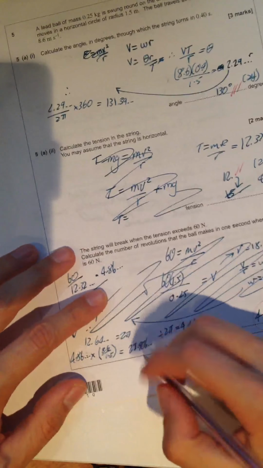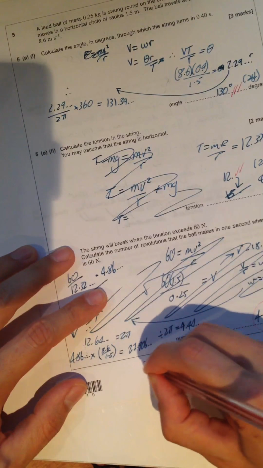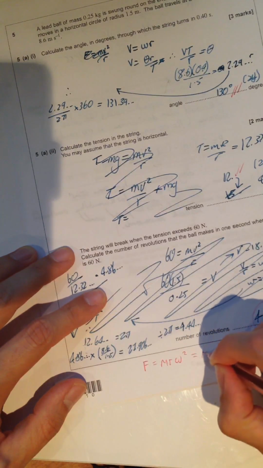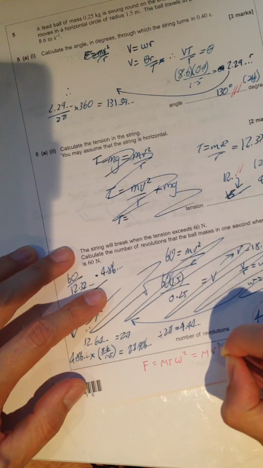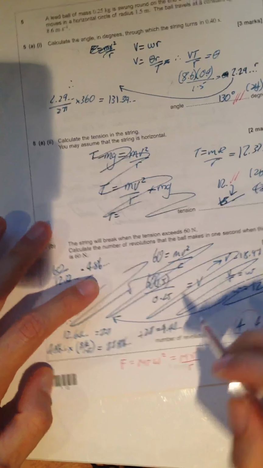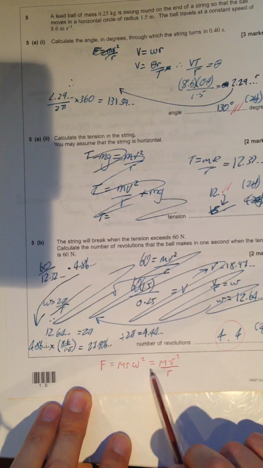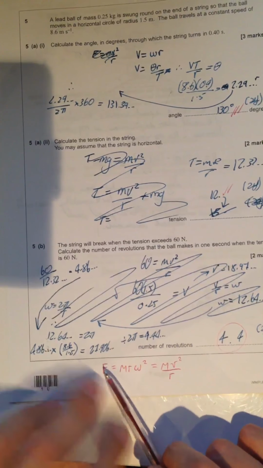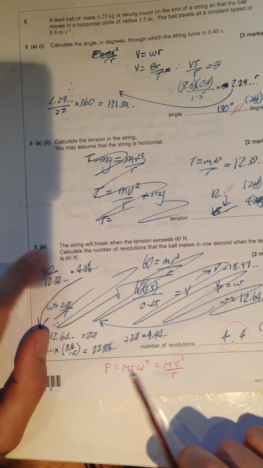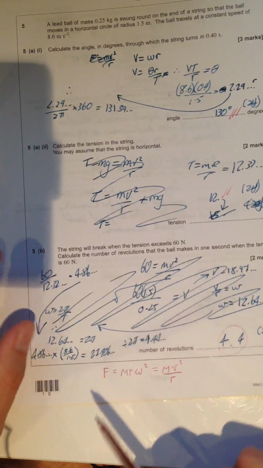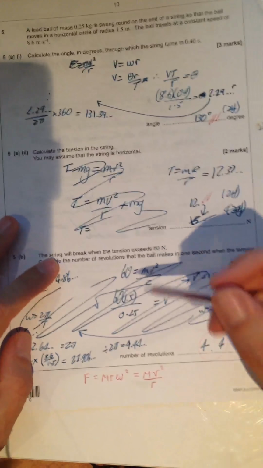Basically, let me just write down the equations again for centripetal force. There's one that looks like that, and that's equivalent to this. And we can use either of these equations. Let's say we use this one. F is mr omega squared. Let F equal 60 newtons. Find what omega that corresponds to, and then once you've got omega, you can find the frequency. Okay, so have a go at doing that.